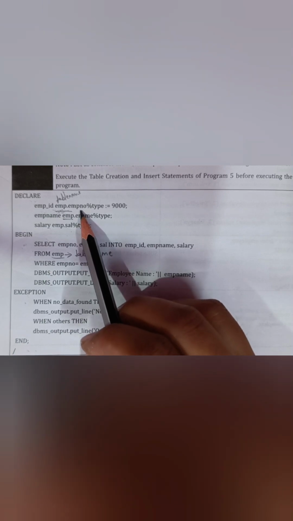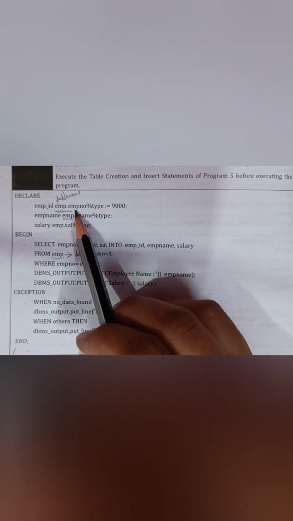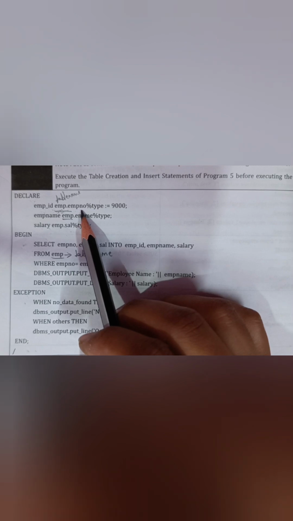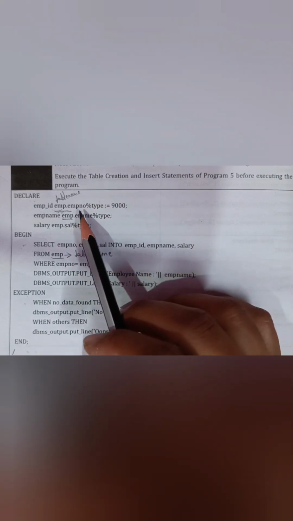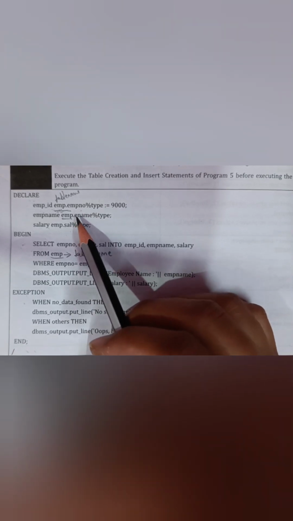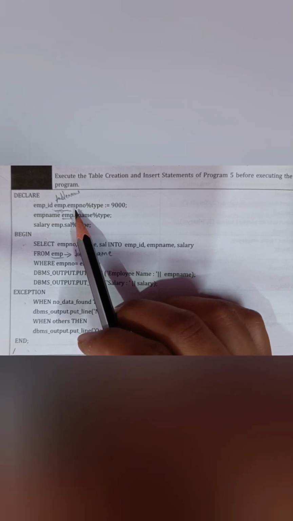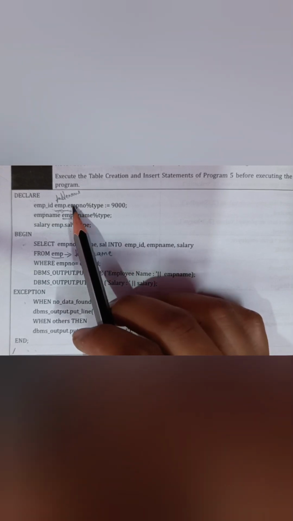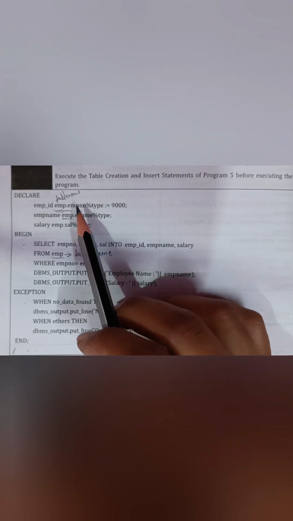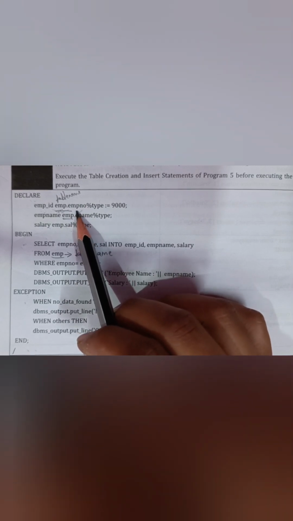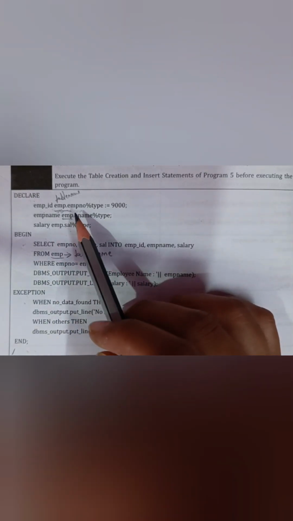EMP number. This is not a variable in this program. EMP number is an attribute which you create while creating the EMP table. Whatever attribute name you write there, like EMP number, that same attribute name you have to give here also. This exact attribute name has to be present in the table, otherwise you will get an error and your program will not be executed.